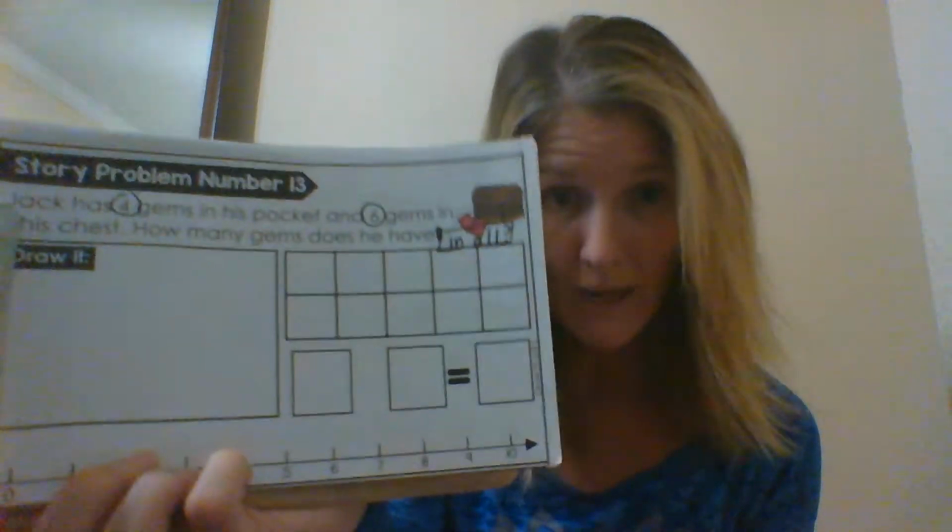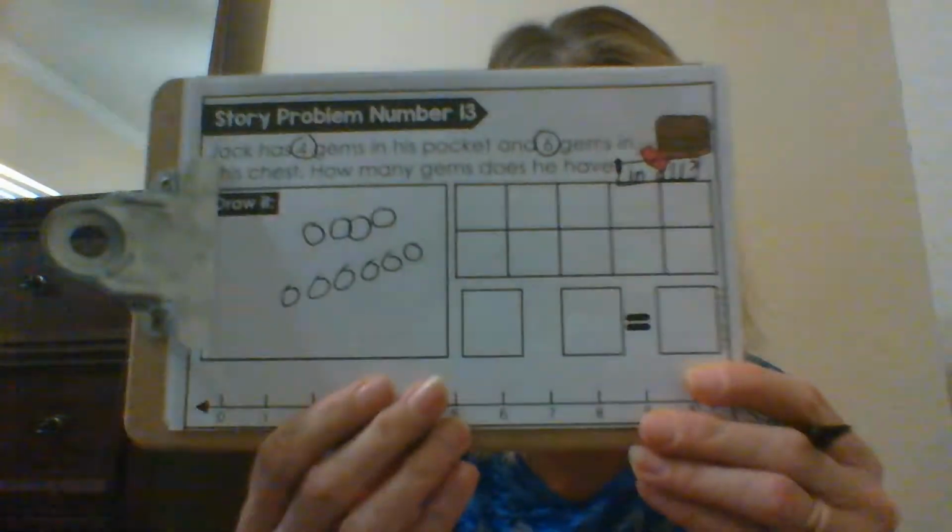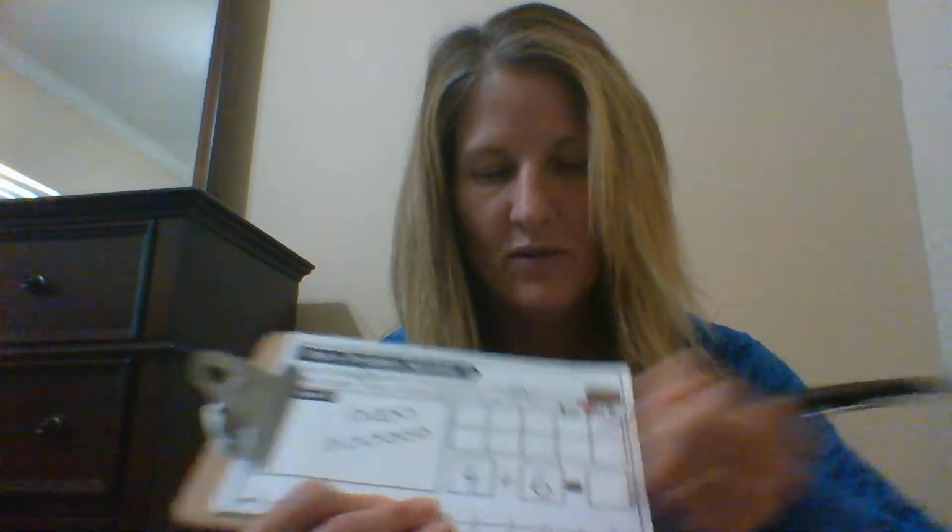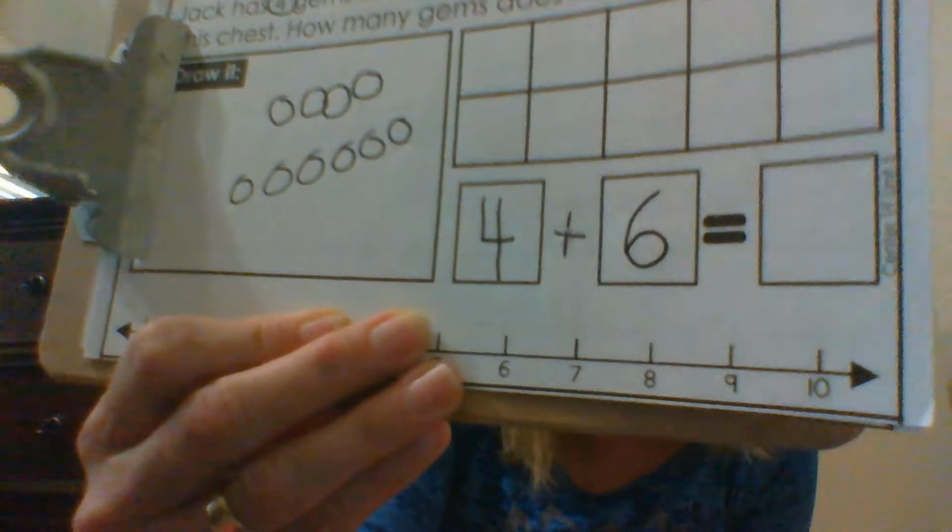Yeah, good. We want to add, because we have 4, so go ahead and write it on your paper. We had 4 in his pocket and 6, 1, 2, 3, 4, 5, 6 in his chest, and we want to know how many in all. On your paper, you probably don't have boxes, but watch, I'm going to say 4, because that's the first number right here, and then I'm going to put my plus sign, plus the 6 he had in his treasure chest equals how many altogether? Count on your picture while I count on mine.